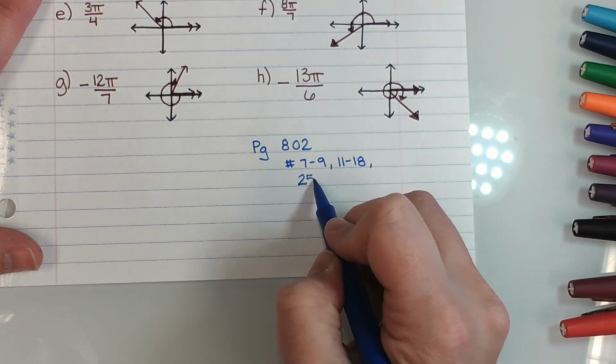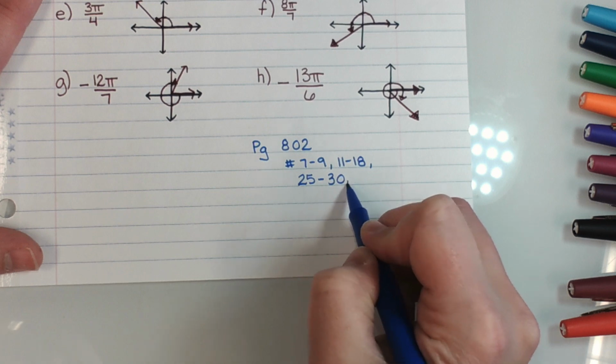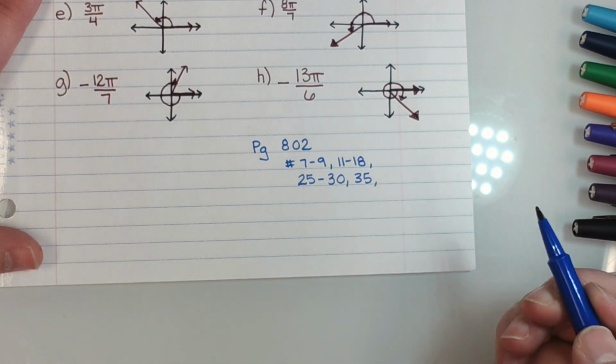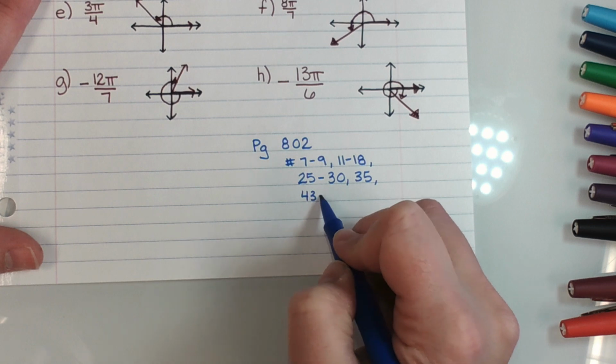Today's assignment's really broken up just because we haven't gotten to a couple of concepts in the section. It's also the homework assignment that people tend to finish the fastest.